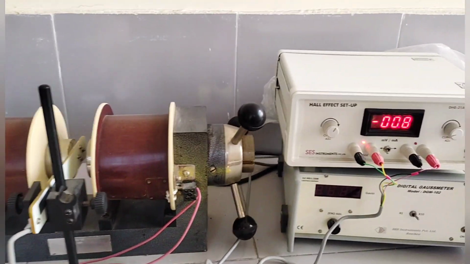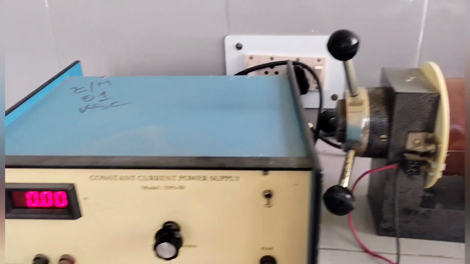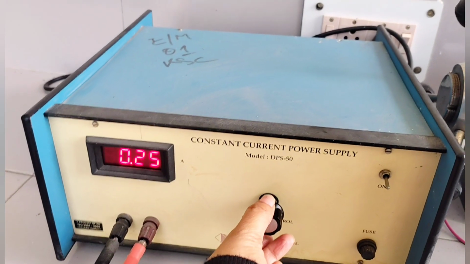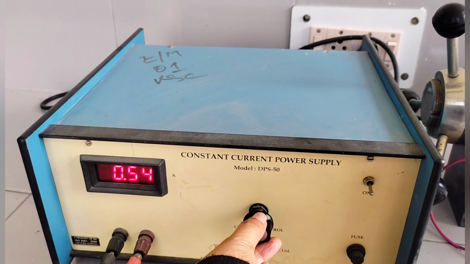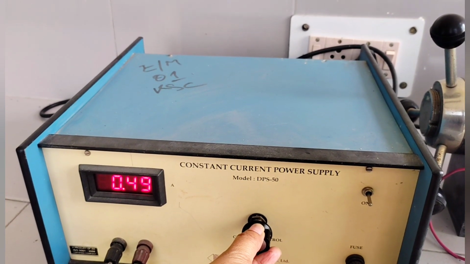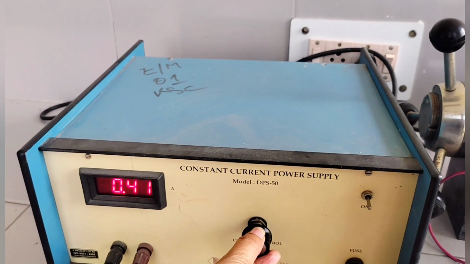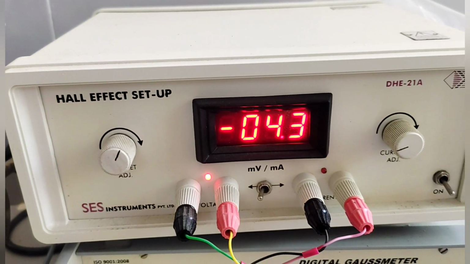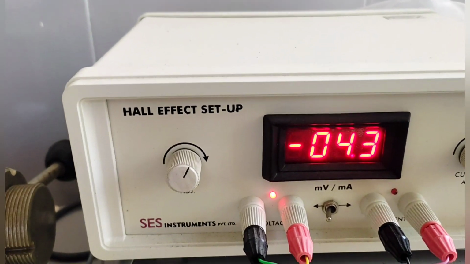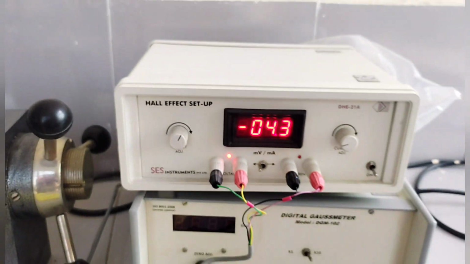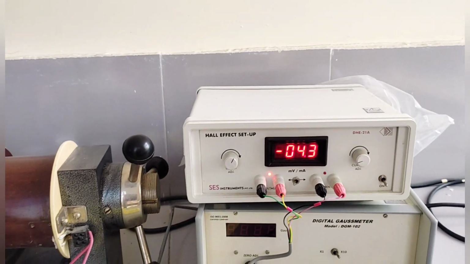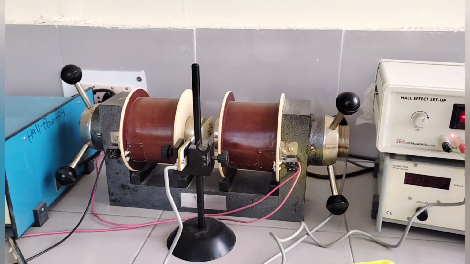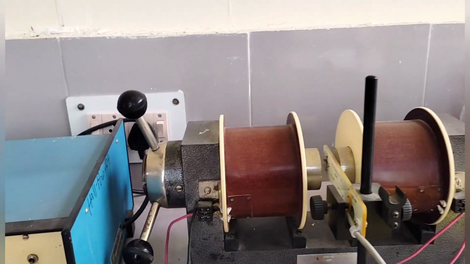So next, again we are going to repeat the previous procedure. Again 0.2, 0.4, and whatever the voltage reading will be, the initial voltage will be subtracted from it and we are going to write that as actual Hall voltage. Okay, next is the calculation part.